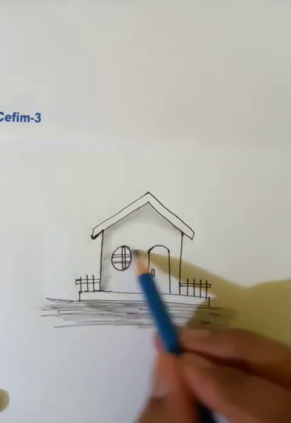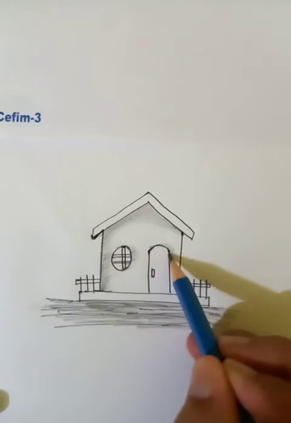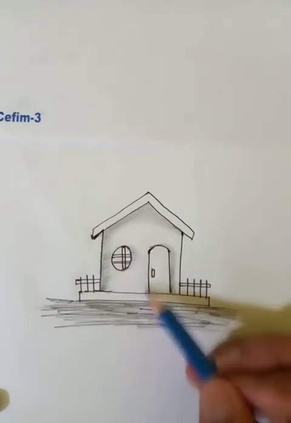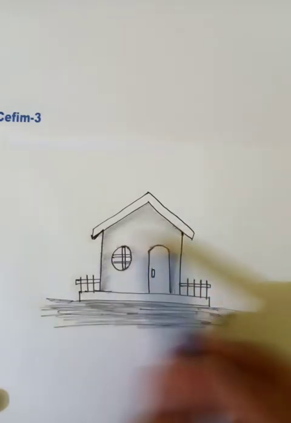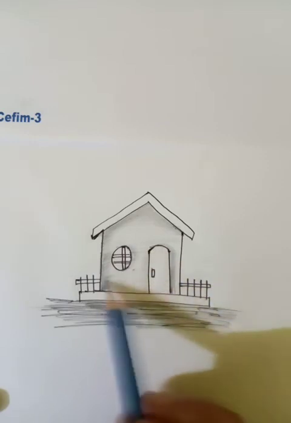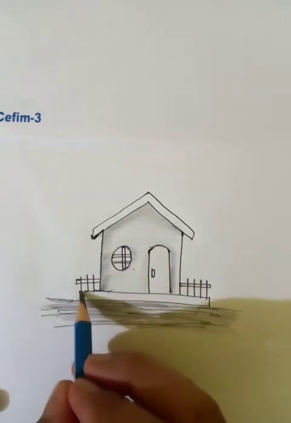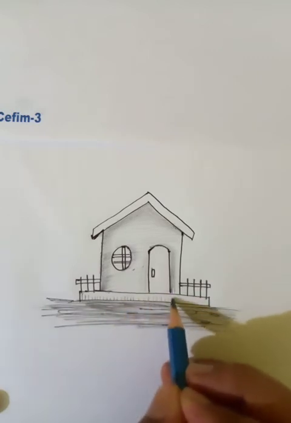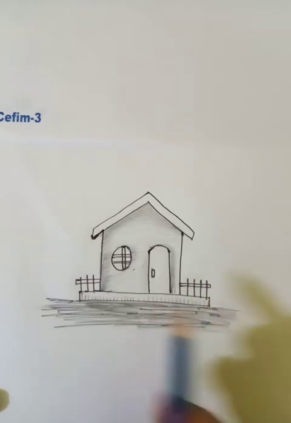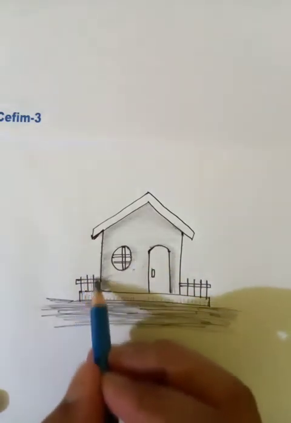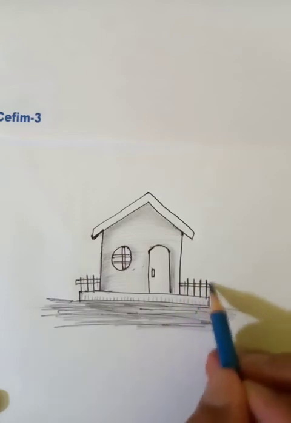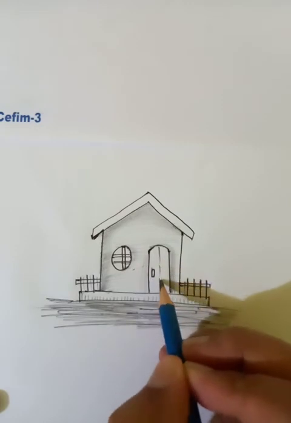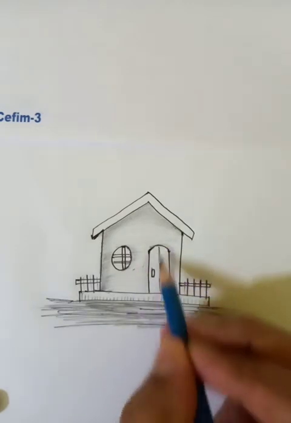Little shade of the window and the doors here. And you can put a regular shade for the whole house. The base of the house has a few vertical shades like this, and the fence. The door looks good.